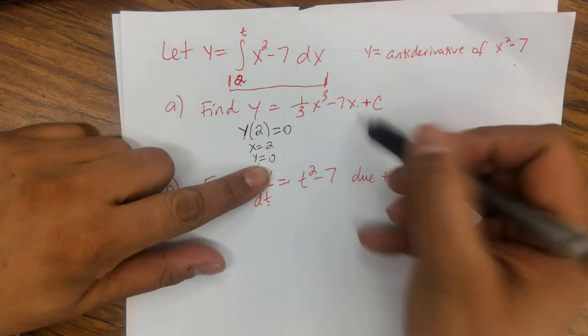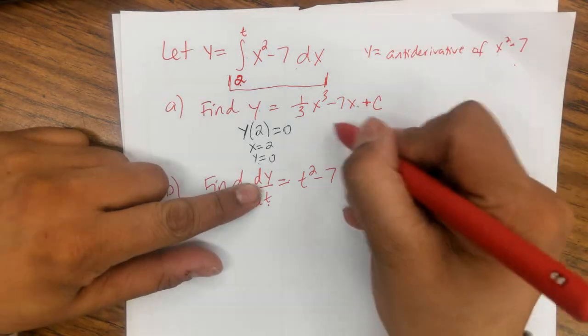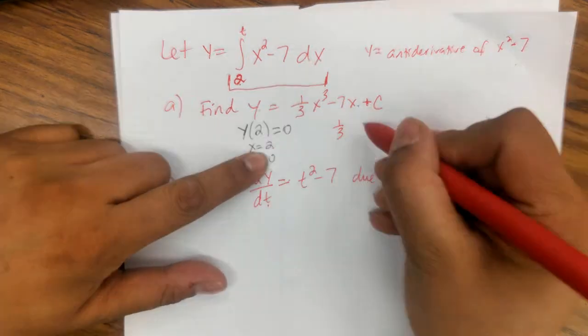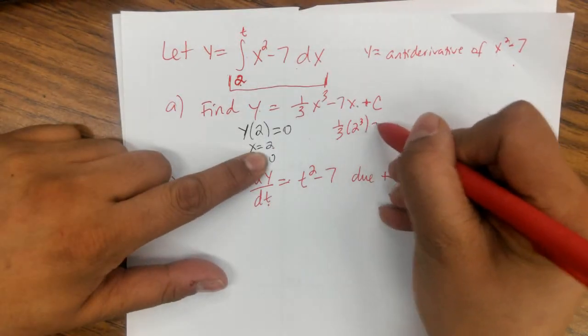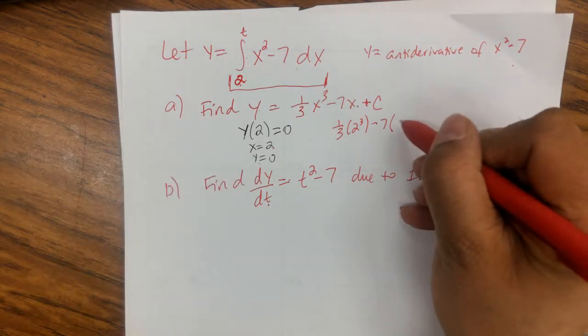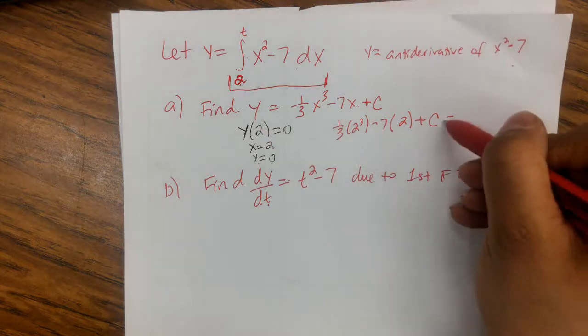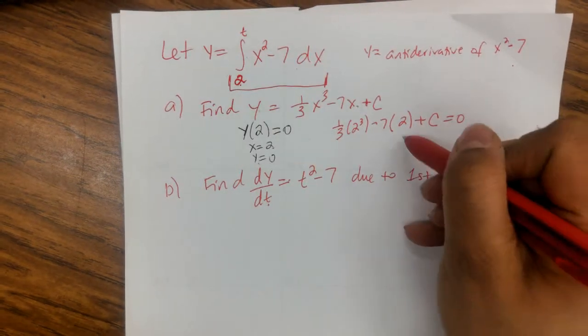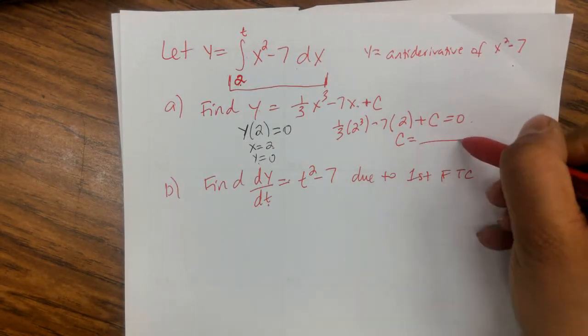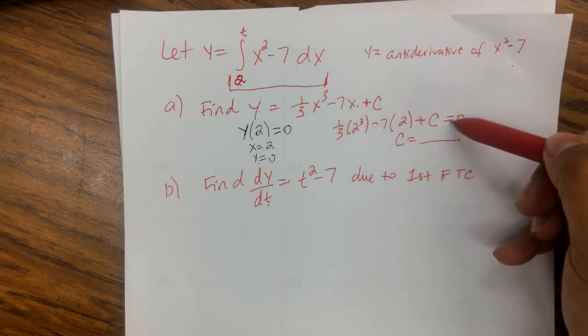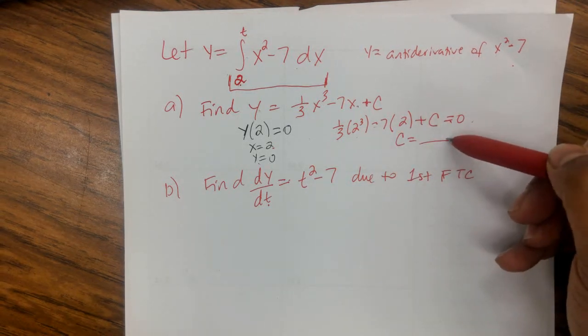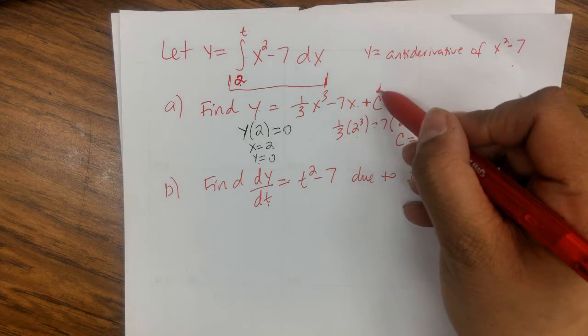So I'm going to go here and plug in 1/3 for x is 2, 2 cubed minus 7 times 2 plus c, and you know that's supposed to all equal 0. This is how you can go solve for what c is. Sorry, to be honest, I don't feel like doing it, but you can do it. Solve for c and then plug that in for the constant.